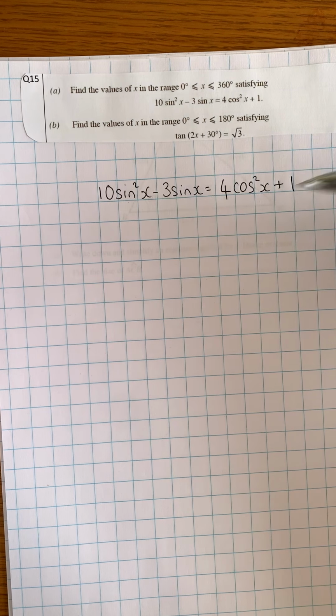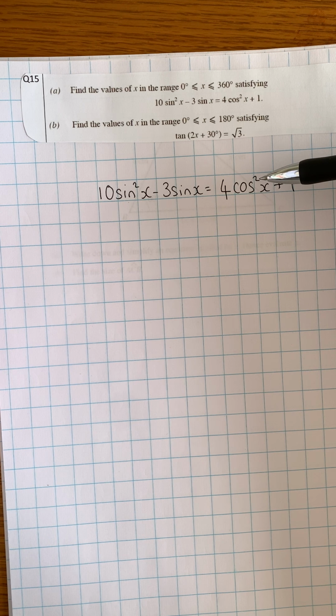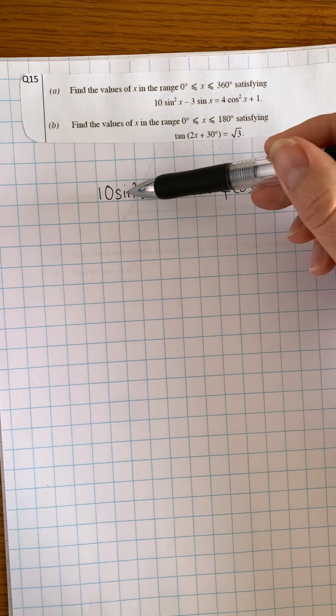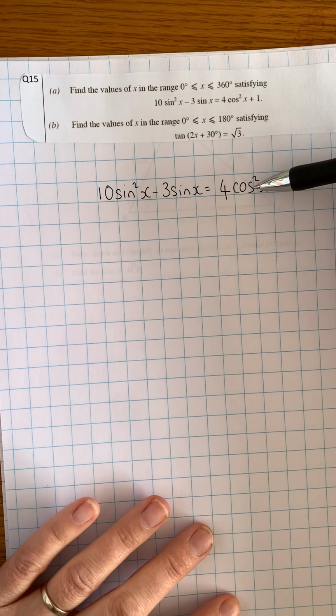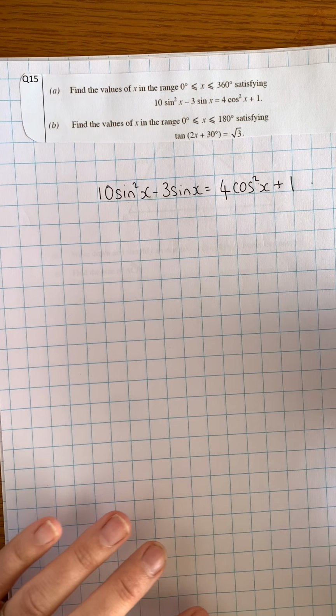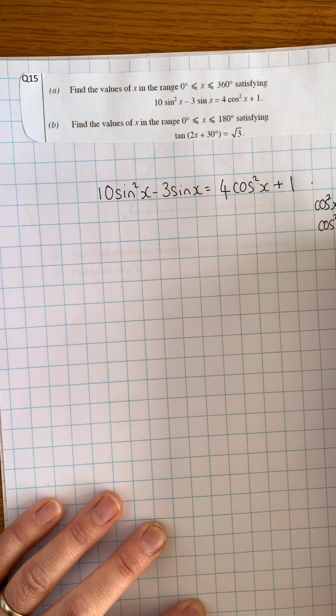But is it quadratic in sine x or in cos x? Well, I'm going to be able to change one of these to make sine or cos. So I'm going to change that one so I have it all in sine squared. So the trig identity that I know is cos squared x plus sine squared x equals 1. So cos squared x equals 1 minus sine squared x.